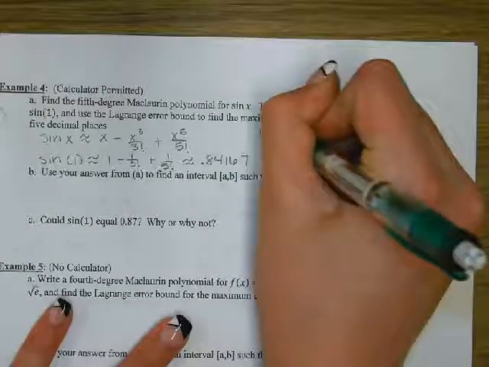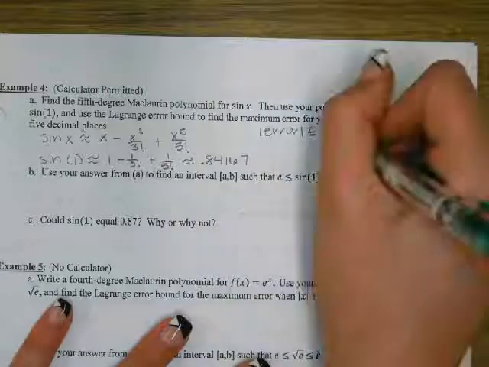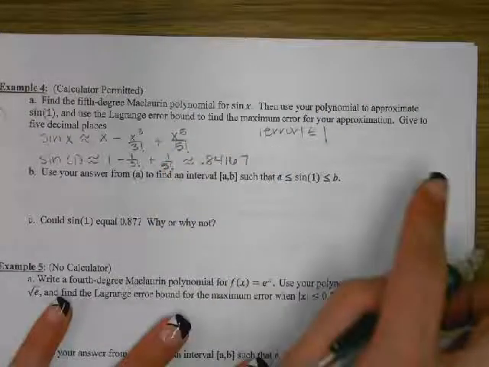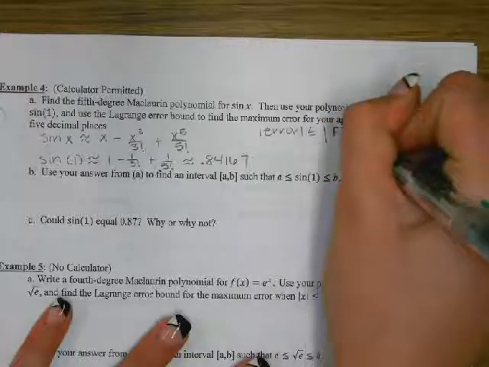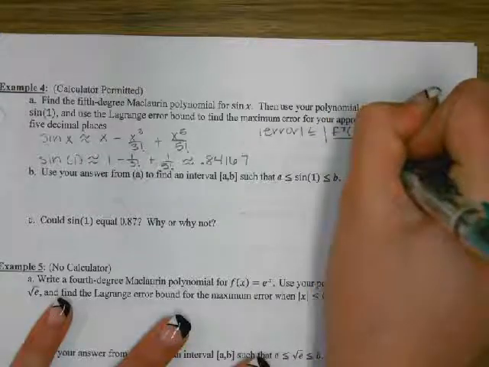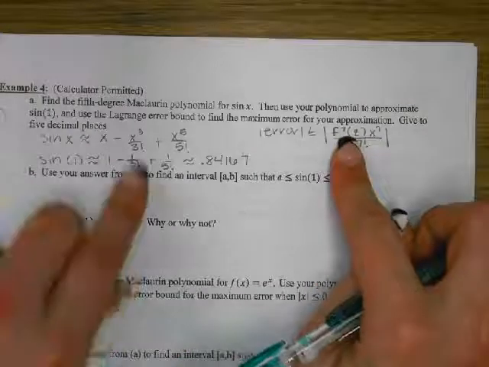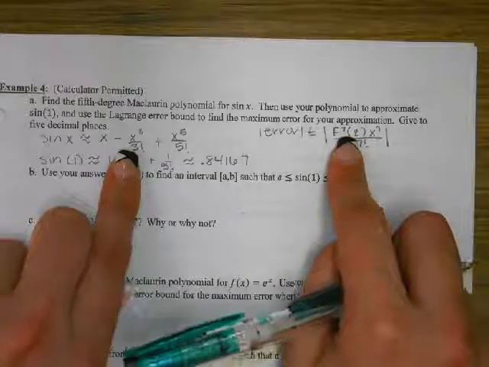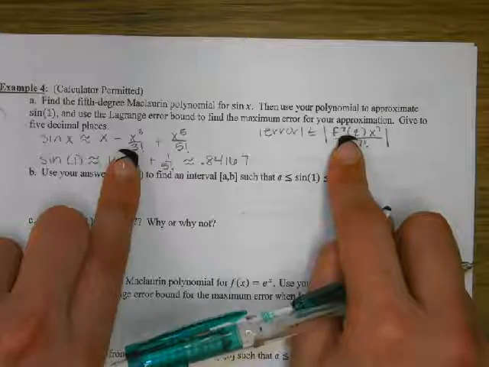The error is less than or equal to the next term. Even though 6 is the number that comes after 5, we know that the next term here would be 7. So I'm going to say f7 of z times x to the 7th over 7 factorial. Now, if you guys remember where the Maclaurin series came from, when you did the derivatives and you evaluated them, they either ended up equaling 0 or 1 or negative 1.